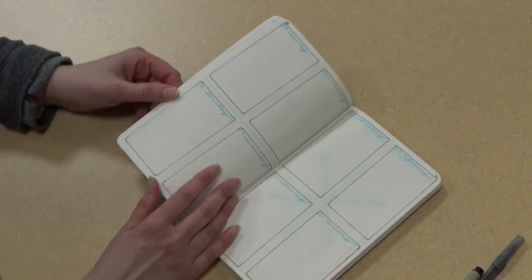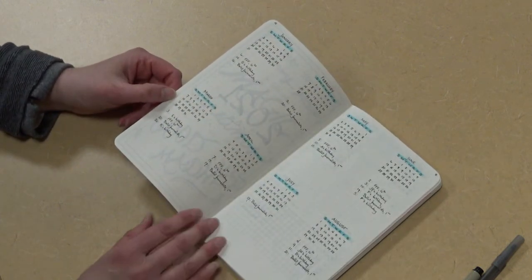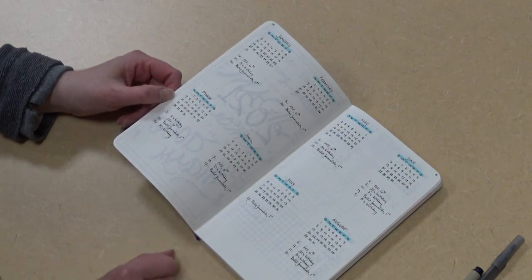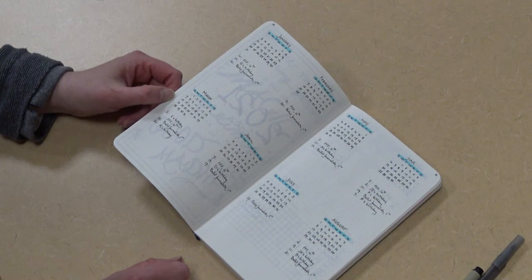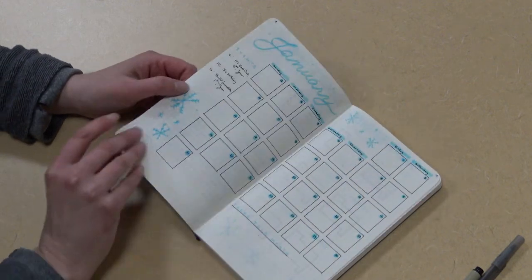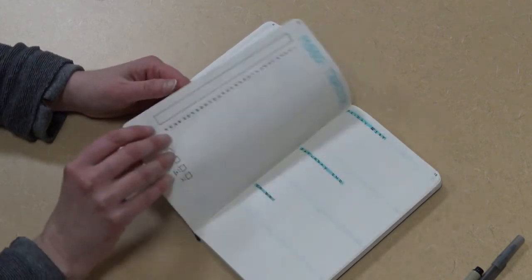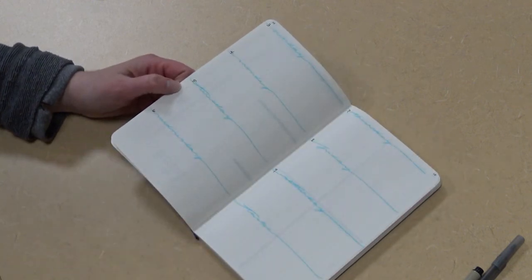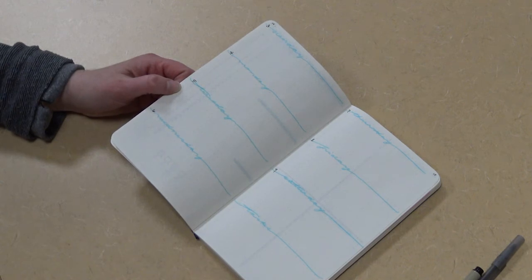When I started, I didn't bother with a future log, but now I find it invaluable to help me figure out the year at the beginning of the year. What I use now is a combination of all the various logs from future to monthly to daily and weekly. And this just gives you a sample of what I mean.